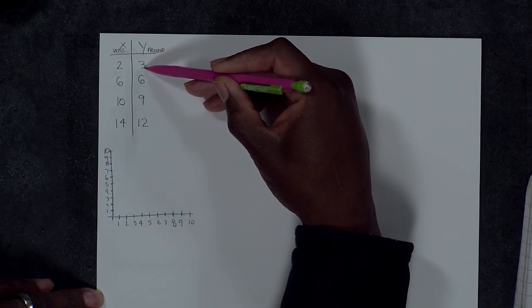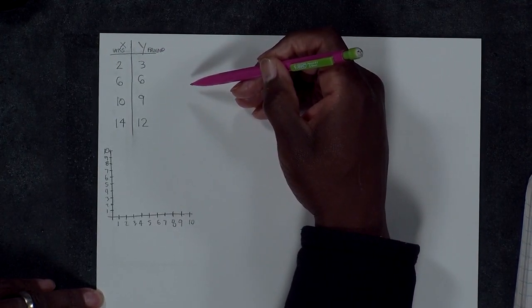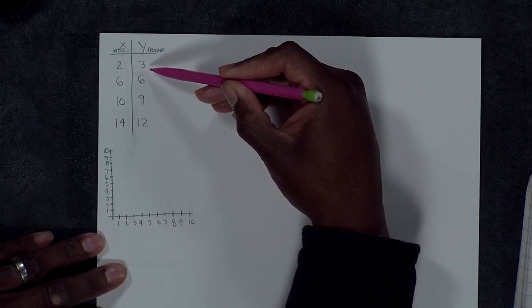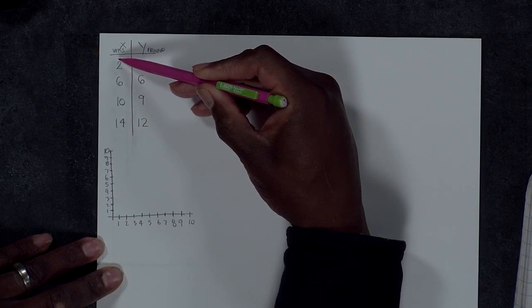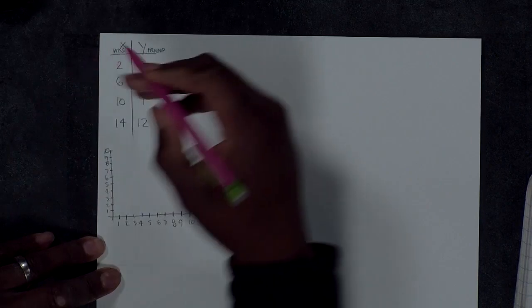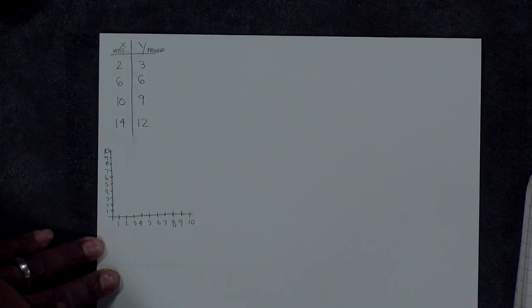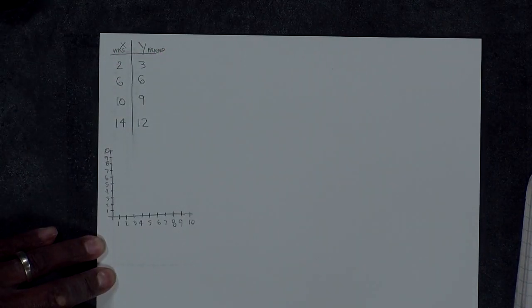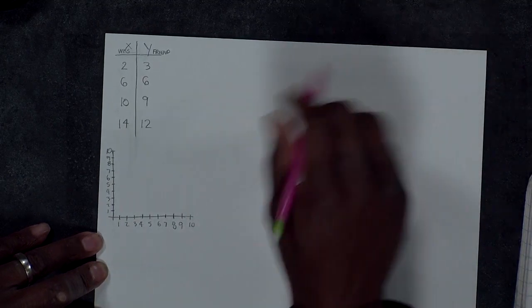Y could be the value of a stock. Y could be a distance from home. But for this particular problem, let's just say after 2 weeks, we have 3 friends. After 6 weeks, we have 6 friends. So we'll just use weeks and friends as our identifiers as to what these variables represent.